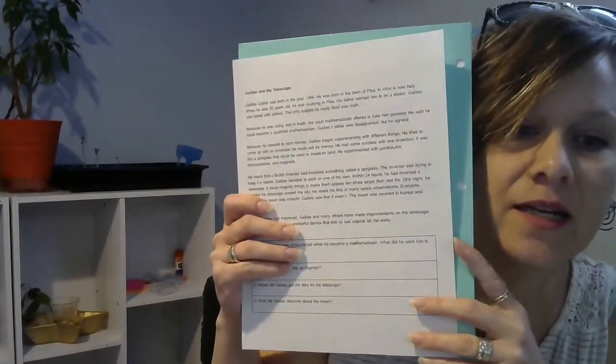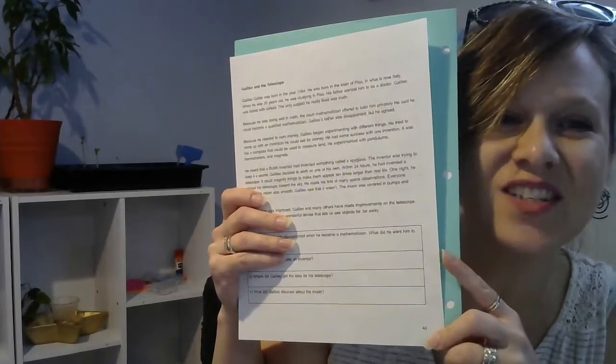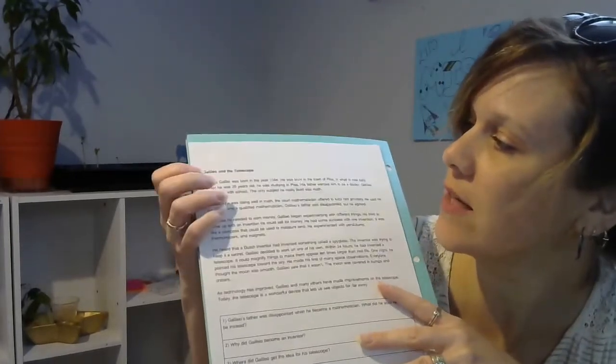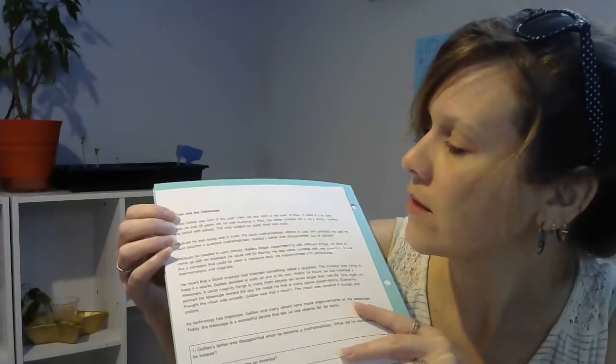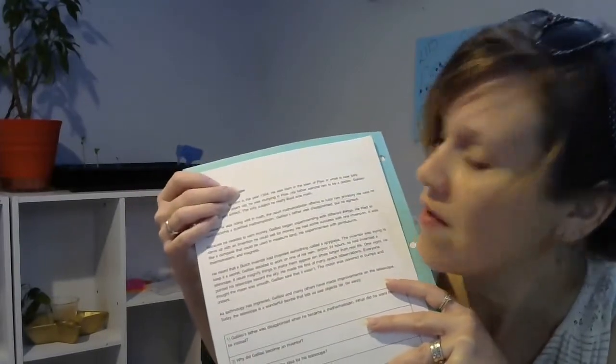Page 40, or it says page 40 at the bottom anyway, it is your ELA reading, writing, reading comprehension work for the week. This one is actually really super interesting. It says Galileo and the telescope. And so we're going to find out about him as a person. He was a scientist and a curious person, always making a lot of really interesting observations. And actually, we still learn from and use his observations today while we investigate the world. So Galileo and the telescope.